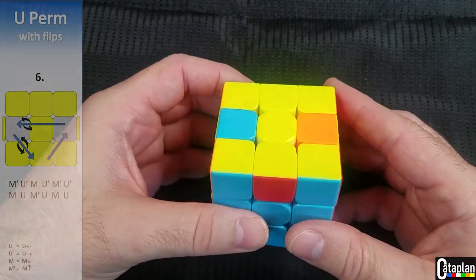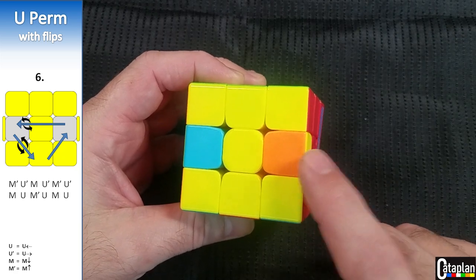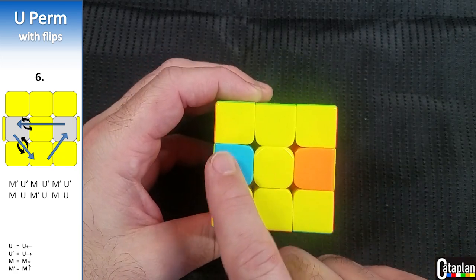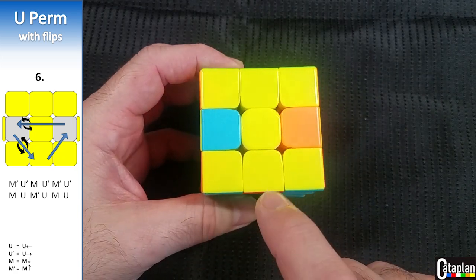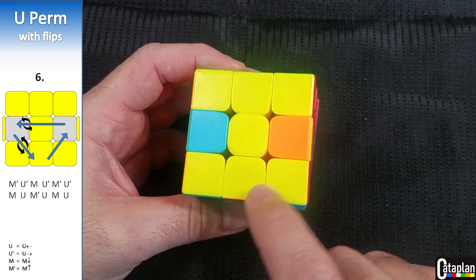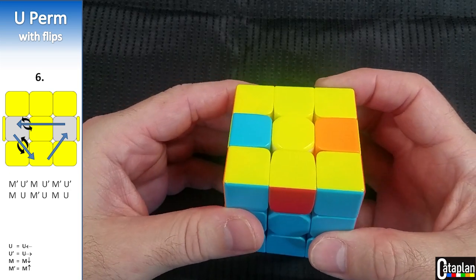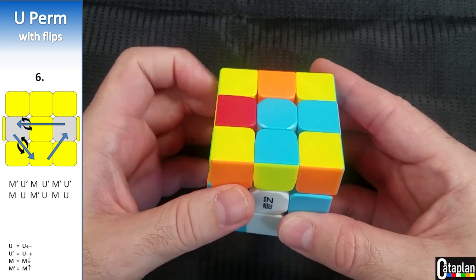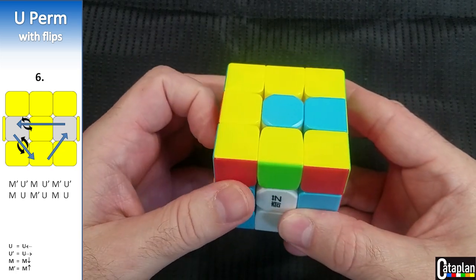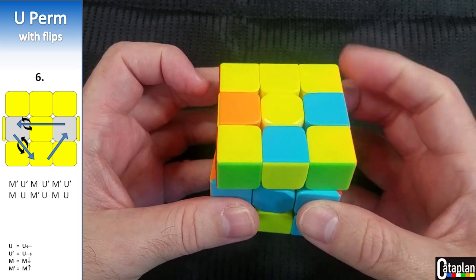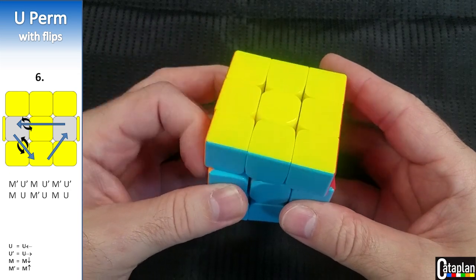Now we're doing number 6. The number 6 is gonna move from the right side. It's gonna flip and rotate to the left side. The left side will flip and move to the front, and the front will move, no flips, to the right. Okay, so that will be like this. It's M prime, U prime, M, U prime, M prime, U prime, M, U, M prime, U, M. And there we go.